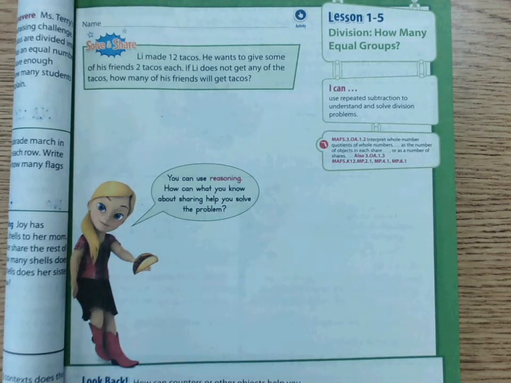So what this means is we use subtraction to get equal amounts of groups, and then we will count our groups at the end. So it says Lee made 12 tacos. He wants to give some of his friends 2 tacos each. If Lee does not get any of the tacos, how many friends will get tacos?